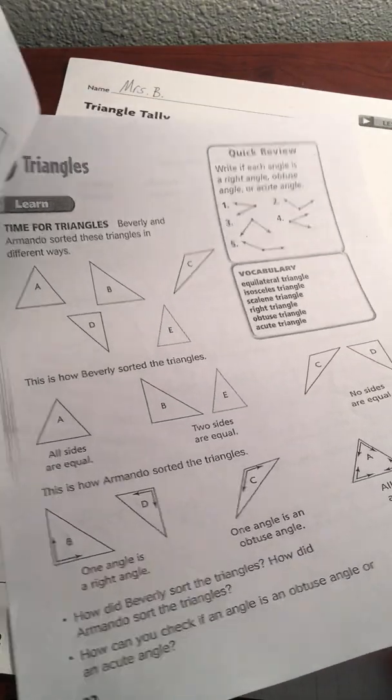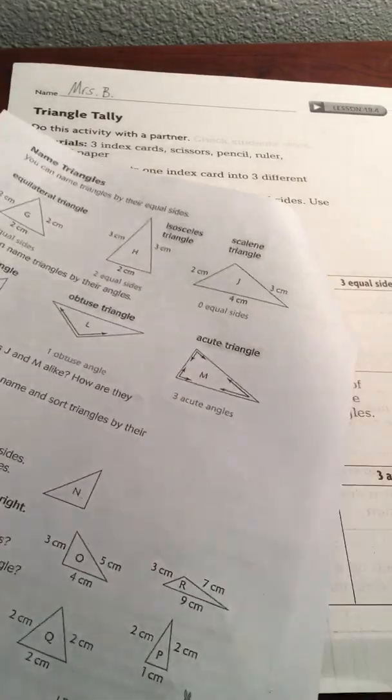Take a look at the pages that we just looked at. We looked at this page. We looked at this page. There were lots of different triangles on all the pages that we looked at today.